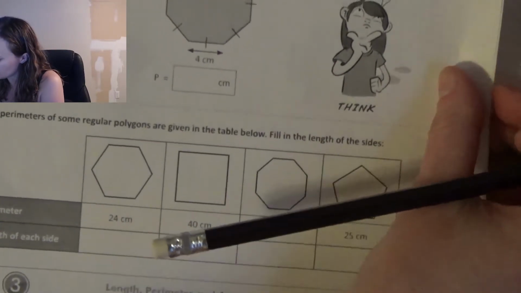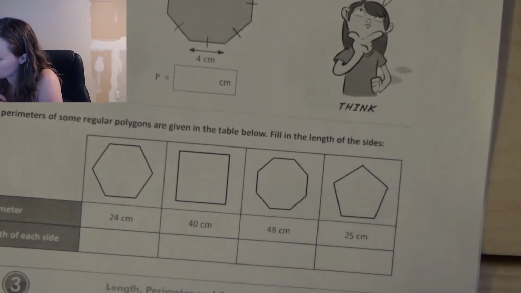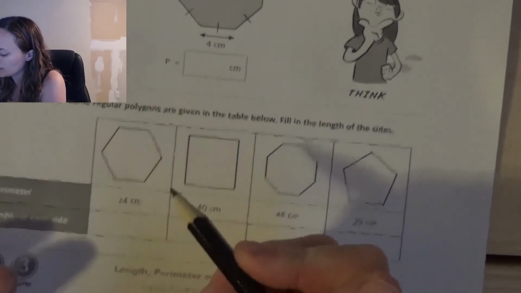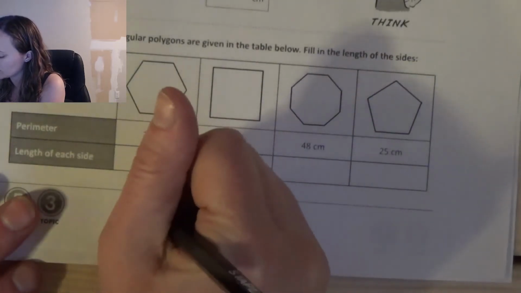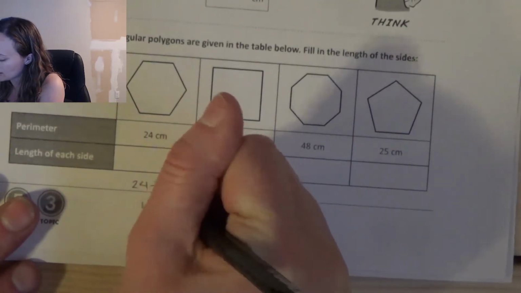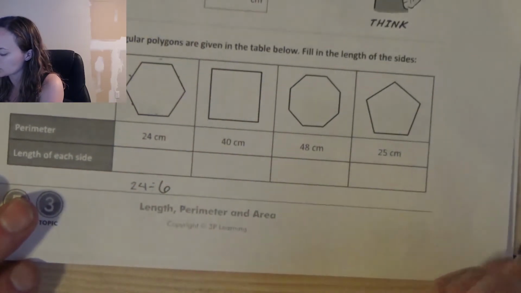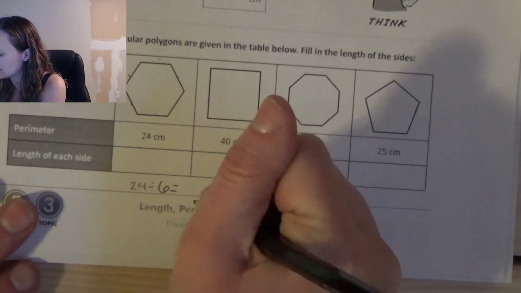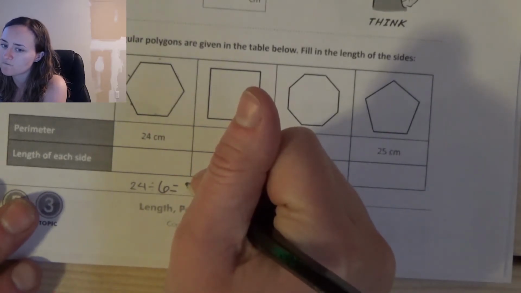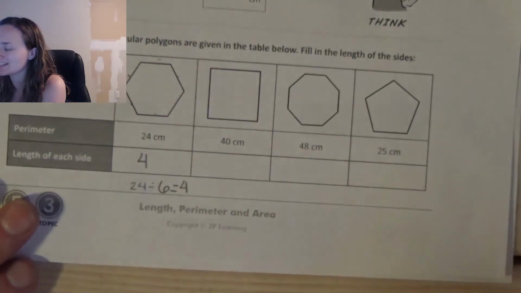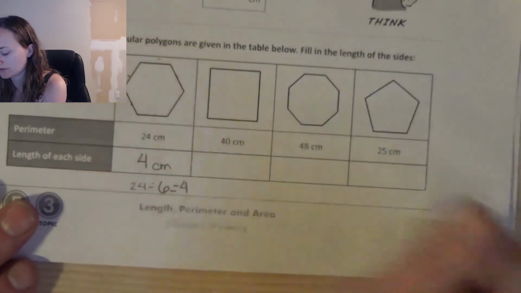For number 4 here, the perimeter of some regular polygons is given in the table below. Fill in the length of the sides. So you're going to go back to that division that we did last week. So I know that it is 24 centimeters. And how many sides are there? 1, 2, 3, 4, 5, well, there's 6 sides. So 24 divided by 6 is 4. So each side is 4 centimeters, okay?